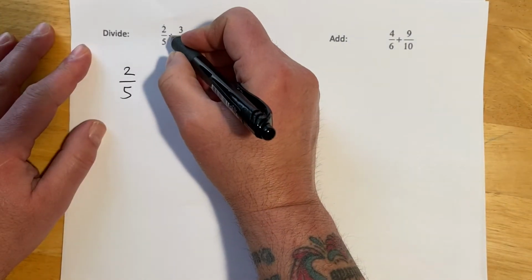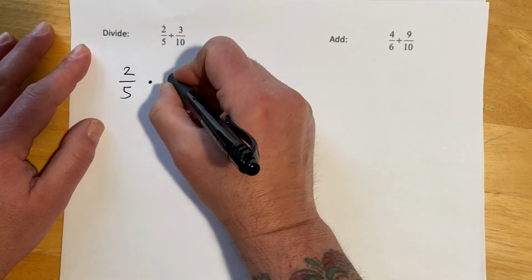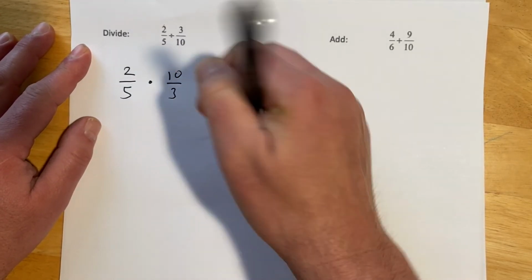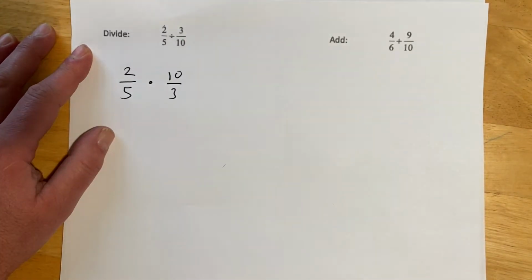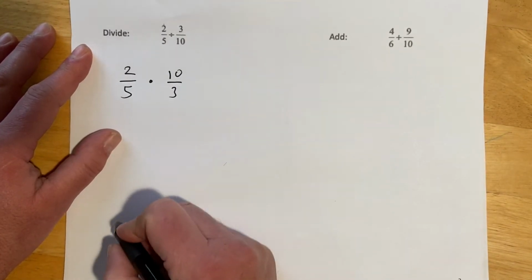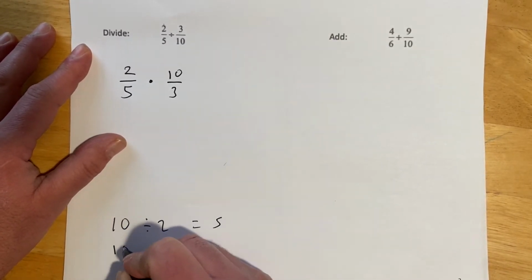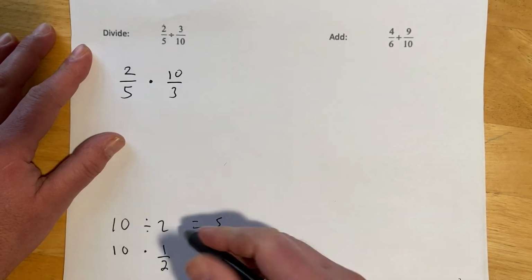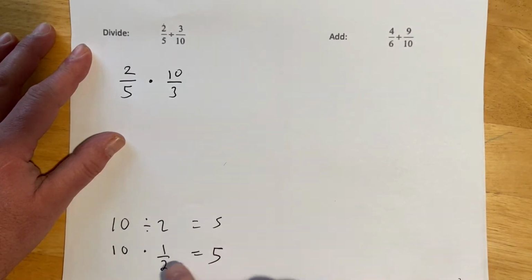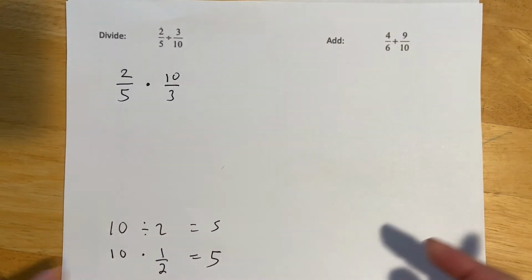So if I have 2/5 divided by 3/10, I can rewrite that as 2/5 times 10/3. So multiplying by the reciprocal is the same as dividing. A nice way to think of that is if you have 10 divided by 2, that is 5. If you have 10 times the reciprocal of 2, which is 1/2, what's half of 10? That is also 5. So multiplying by the reciprocal of the second number is the same as division.